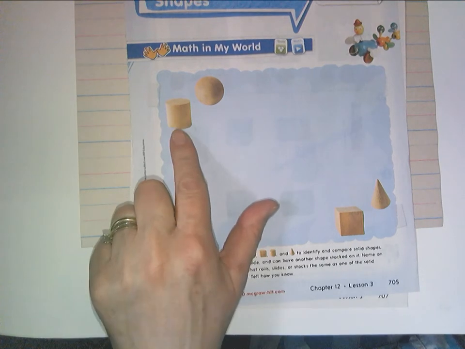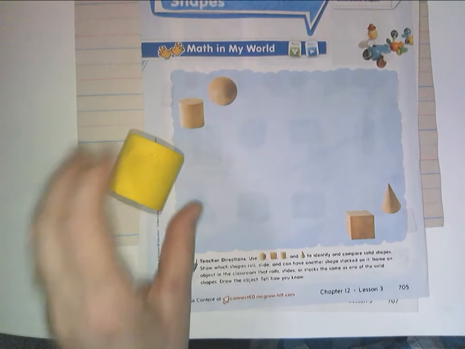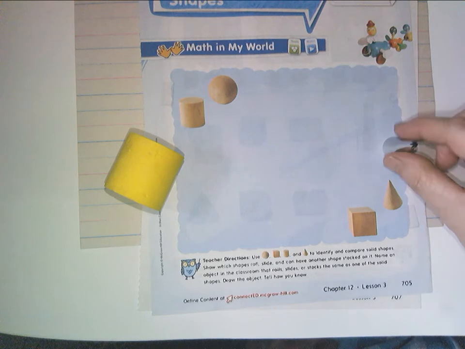So which of these shapes can slide and roll? Which of these shapes has a flat side and a rounded side? A cylinder. A cylinder can slide and roll. And a cone can slide and roll. Just those two can do both. A cube can only slide and a sphere can only roll.